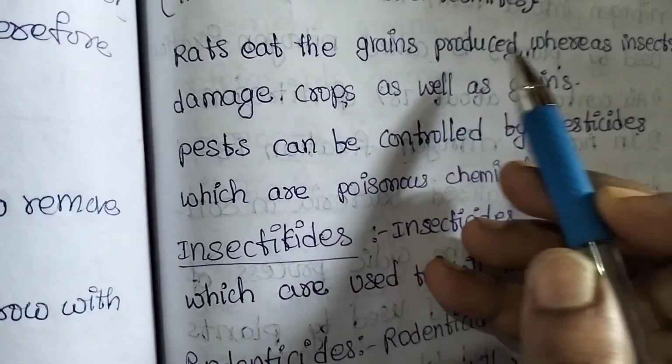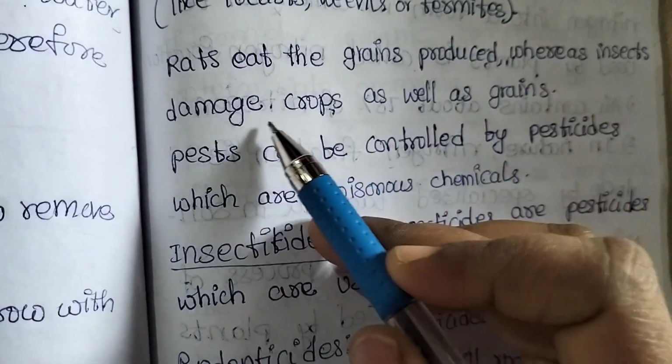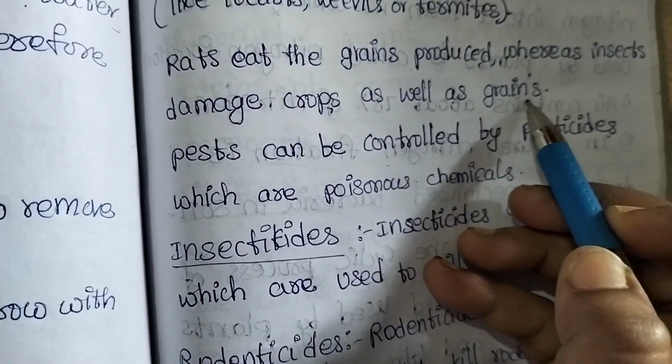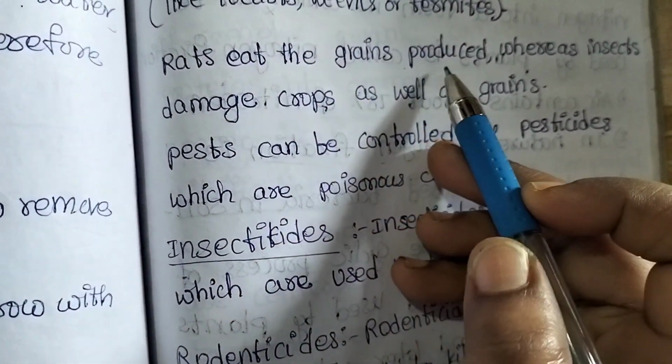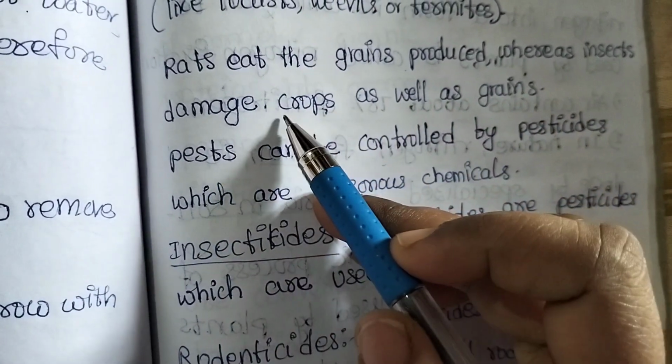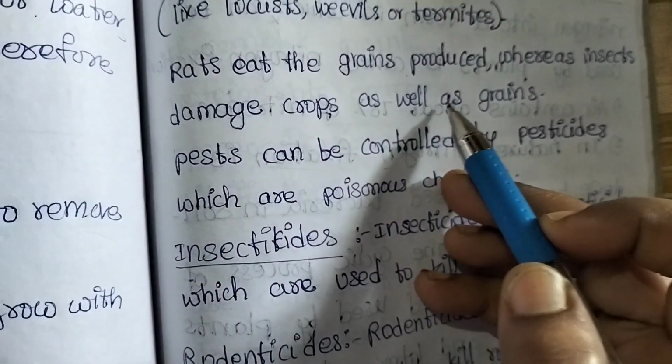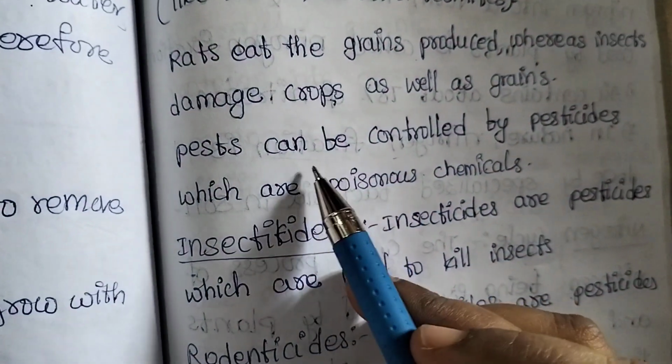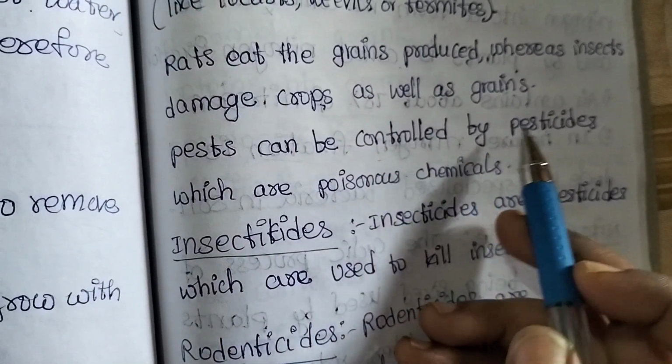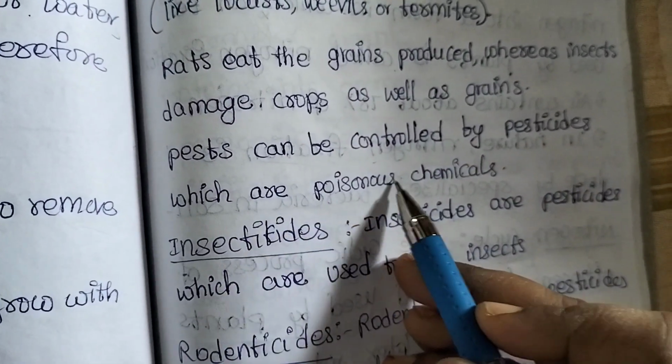Rats eat the grains produced, whereas insects damage the crops as well as the grains.